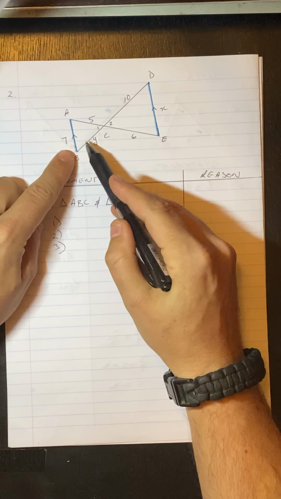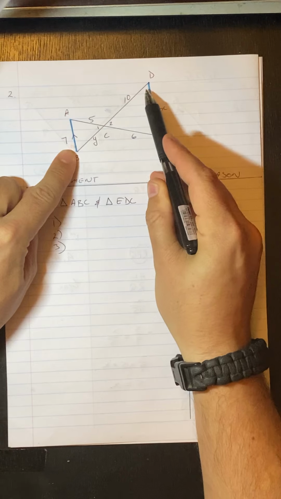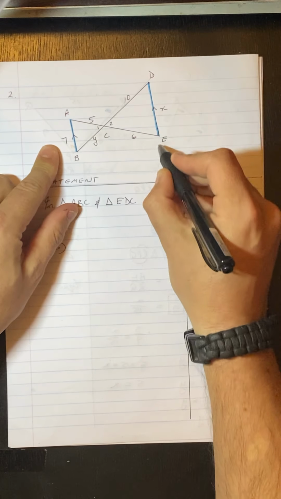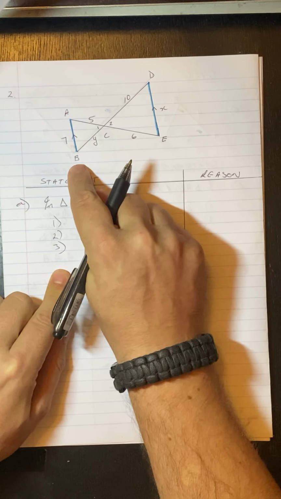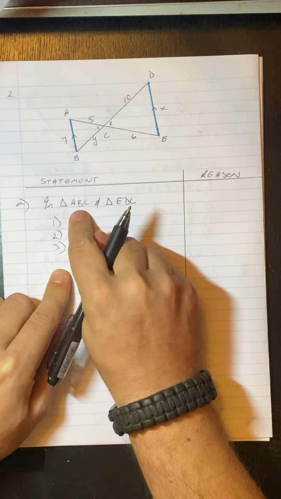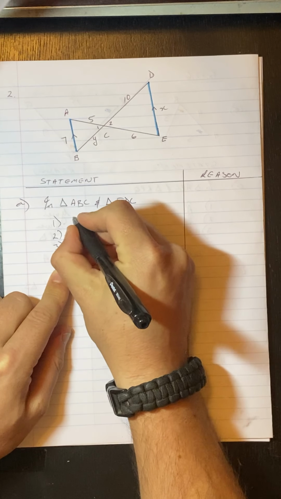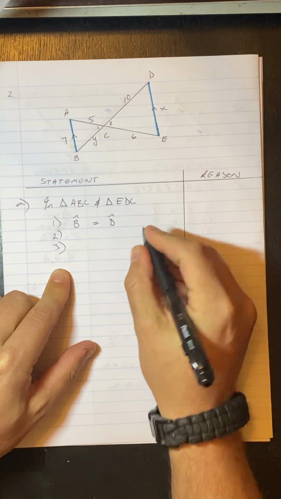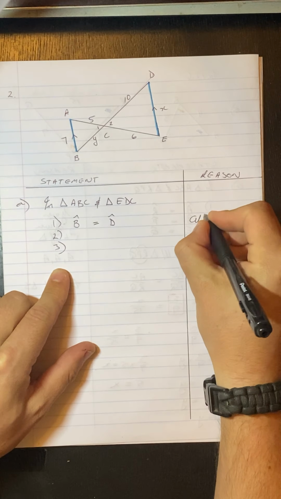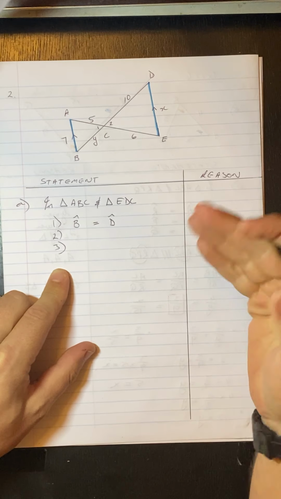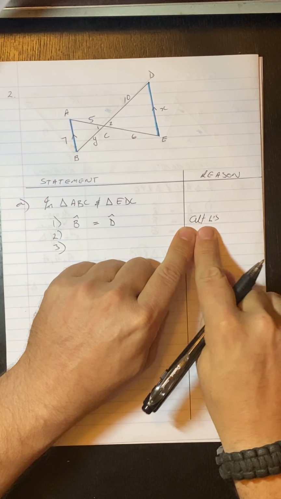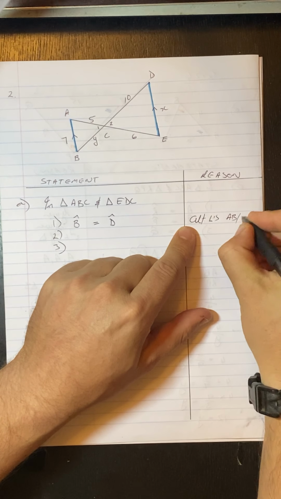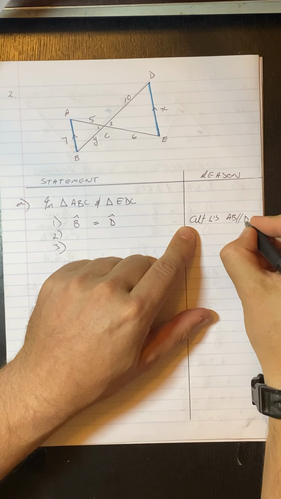First of all, I can see that angle B will be equal to angle D, and that is because of alternate angles. You can see your Z there. Now B lies on this triangle over here, and D lies in that triangle over there. My reason for that was alternate angles. Whenever you use a parallel line reason, you must state which lines were parallel. So in this case, it's AB parallel DE.